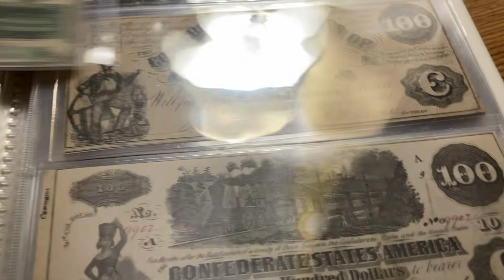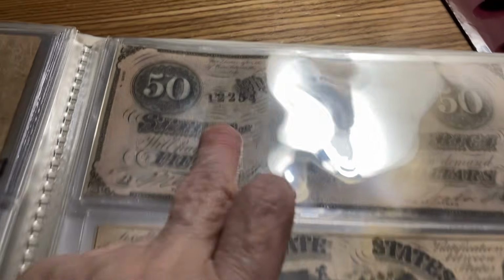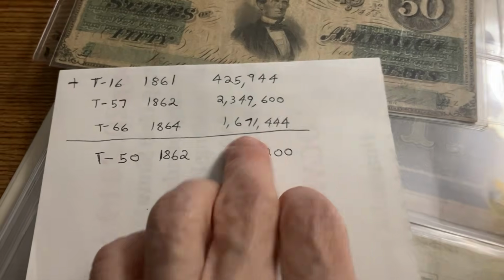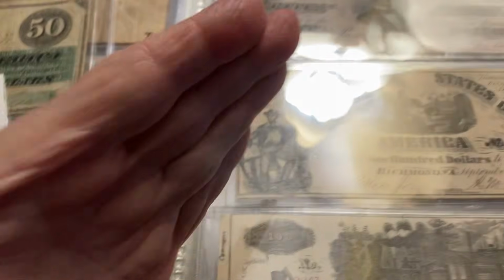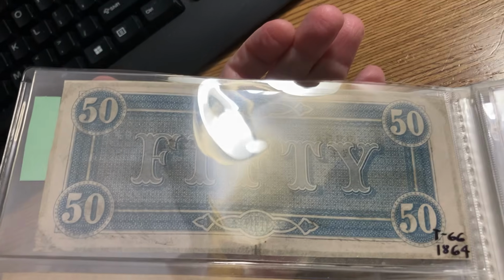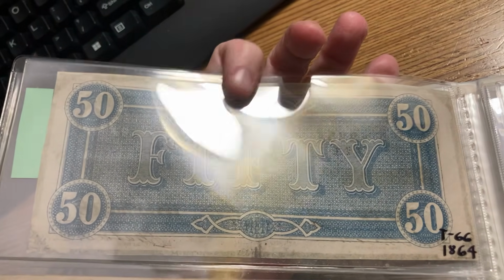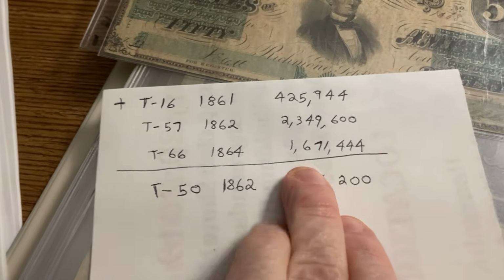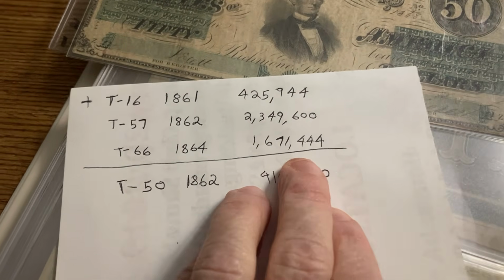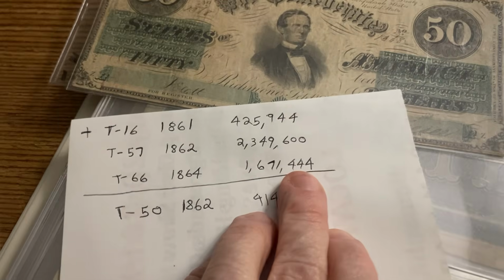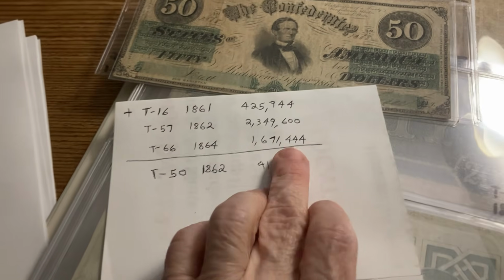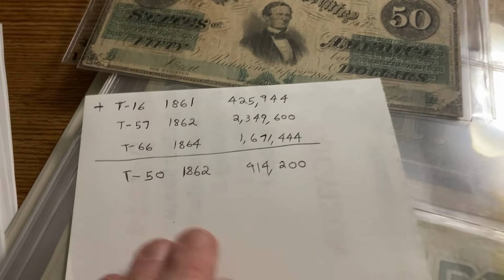And then this bad boy here has a lower print run, which is very interesting because usually blue web reverses have the highest print run within that series. But for some reason they only printed 1,671,444, okay? Not 45, 44, okay?